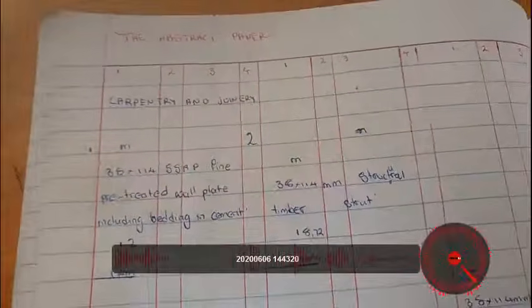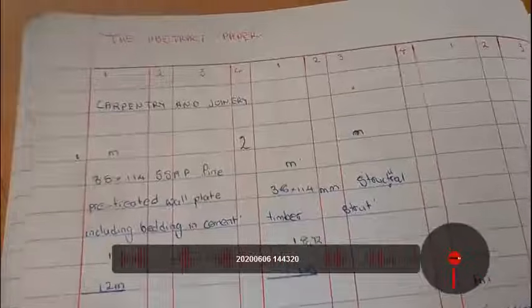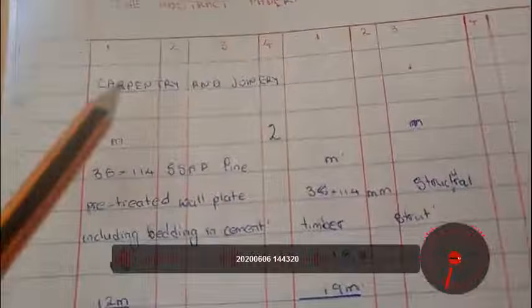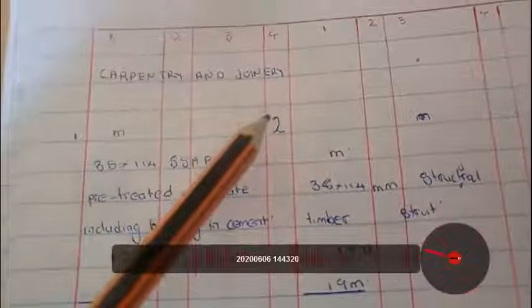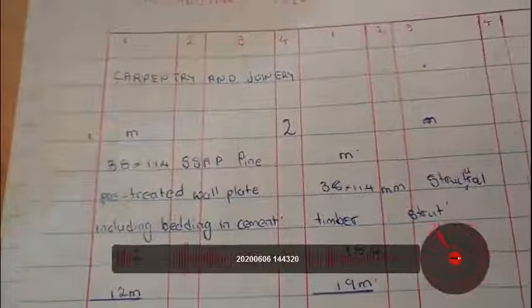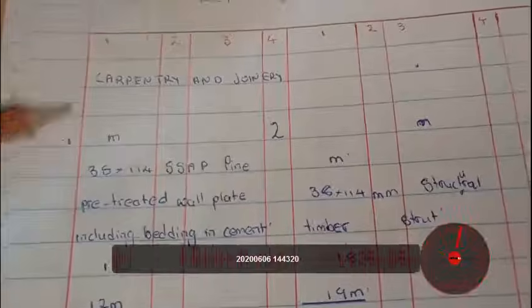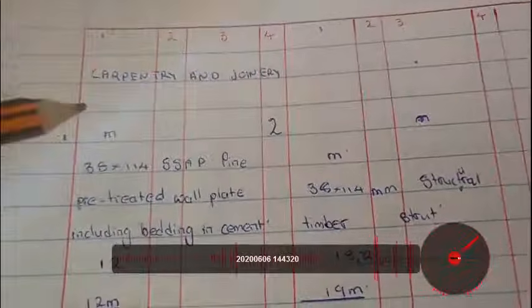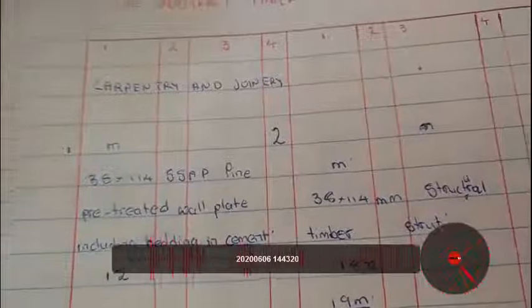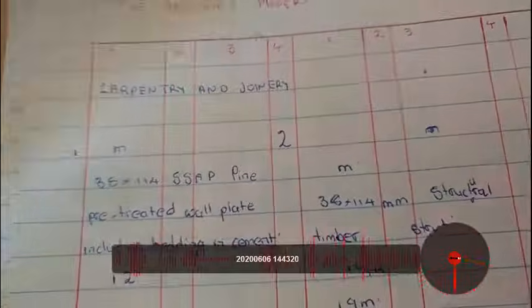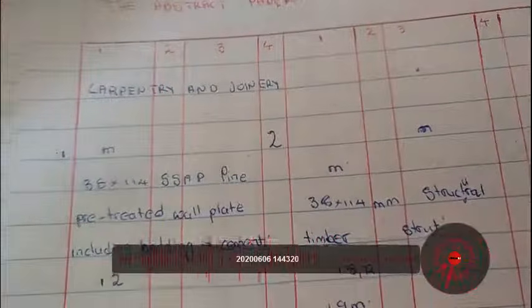So the first thing that you do when you're abstracting is write the trade that you're abstracting, e.g. carpentry and joinery. And then second, you write the unit of measurement. What unit of measurement am I talking about? I'm talking about the unit of measurement of whatever you are calculating.